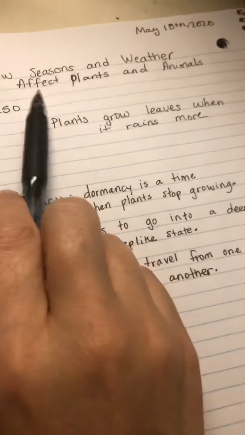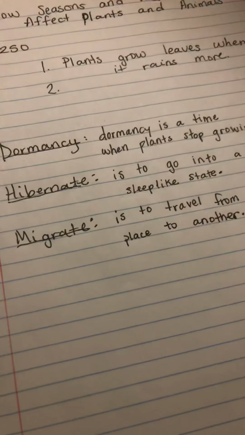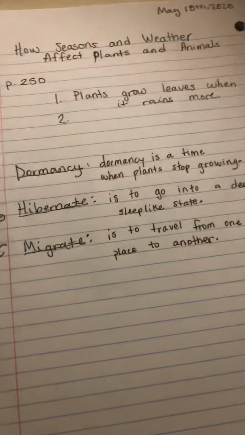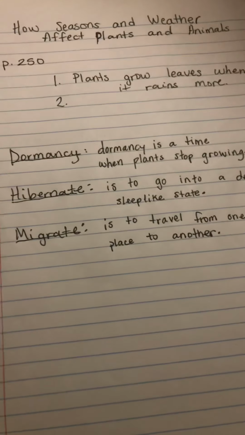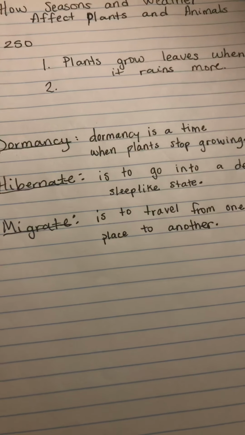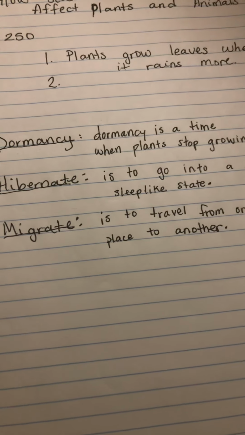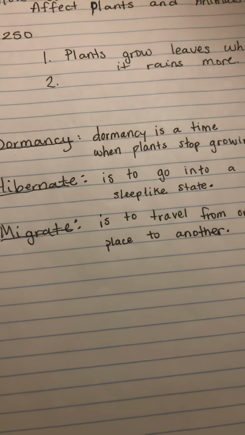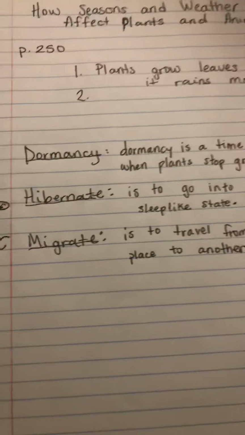Okay, so seasons and weather may affect animals because it may cause them to migrate from one place to another. Like I said, rainfall is different from season to season. So rain, if it's not creating watering holes for animals, they may move. If the plants aren't growing, then they might migrate to a warmer place.